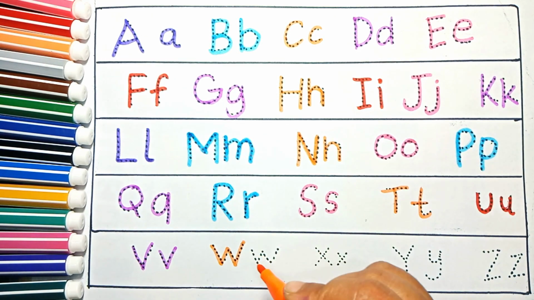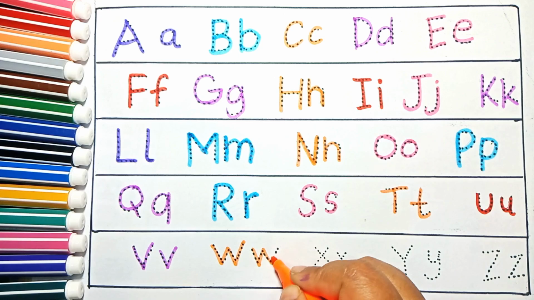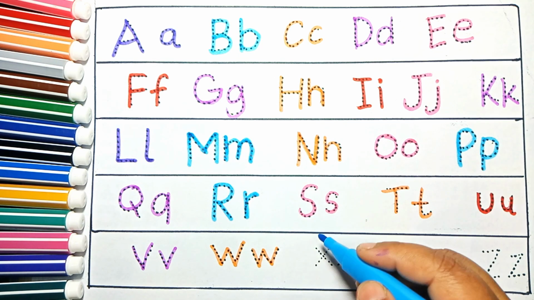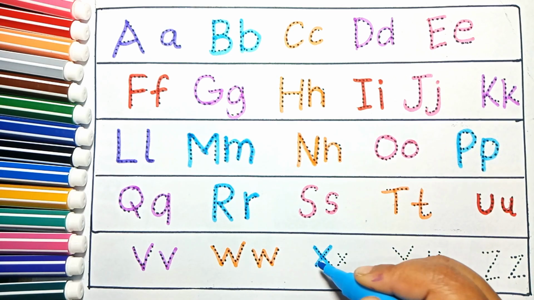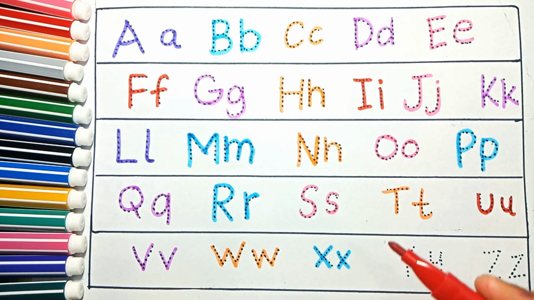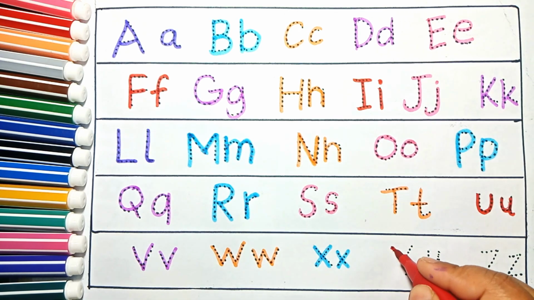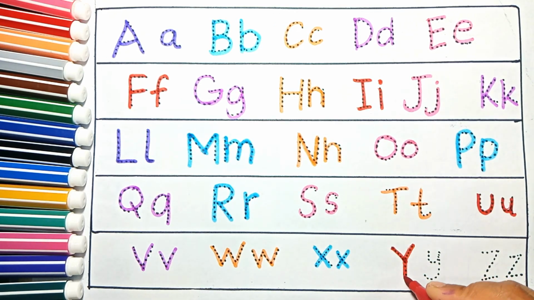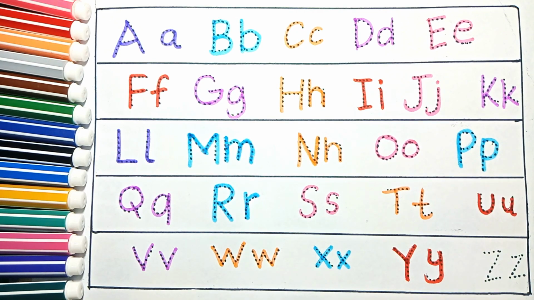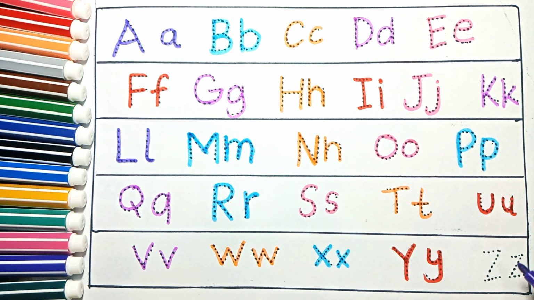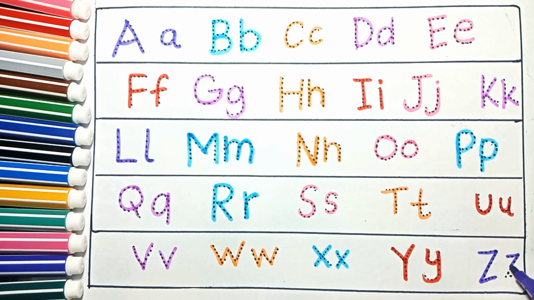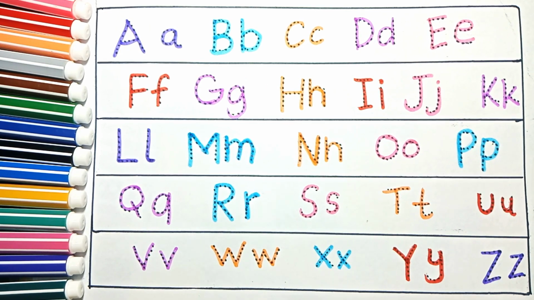W for watch, W for water. Sky blue color. X for Xmas-tree, X for extra. Red color. Y for yo-yo, Y for yak. Purple color. Z for zebra, Z for zero.